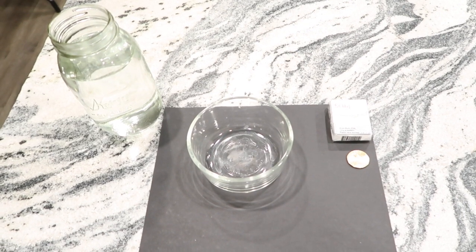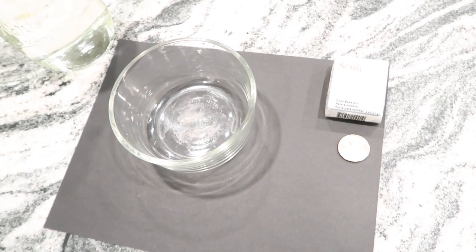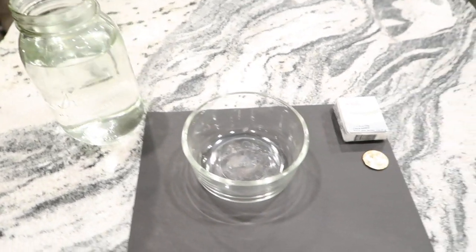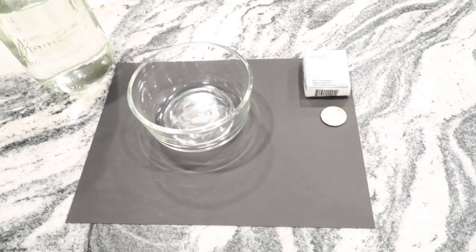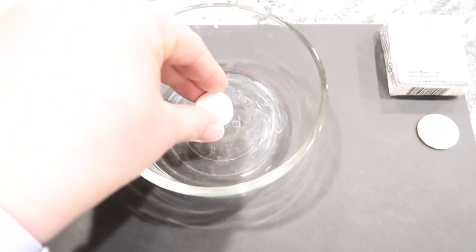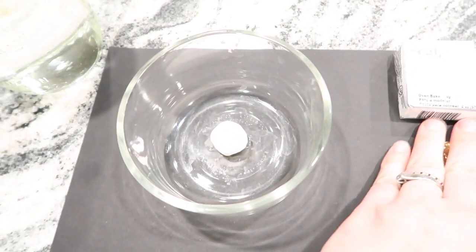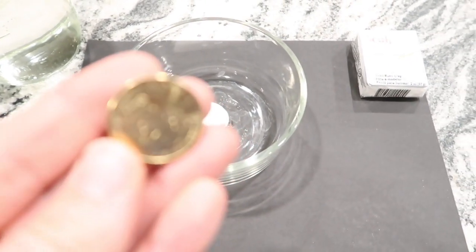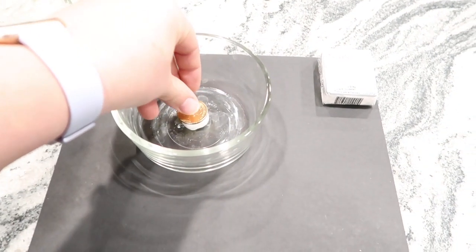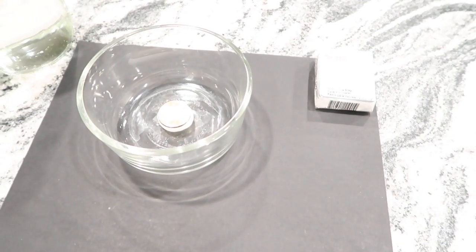So we will be using some modeling clay, a coin, a small bowl that we can see through, and a pitcher of water here. The first thing we're going to do is take a walnut-sized piece of clay and press it into the center of this clear glass bowl. I decided to use a dollar coin in order to see it a little bit better. So we're going to press that coin into the middle of the bowl with the clay.